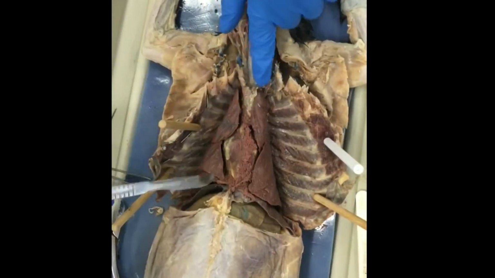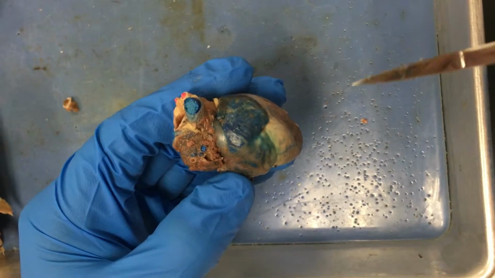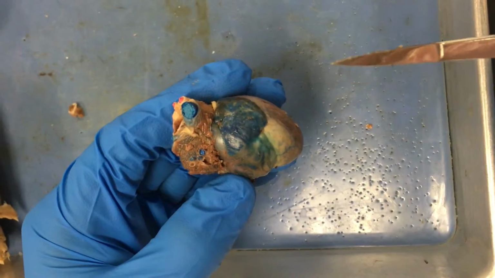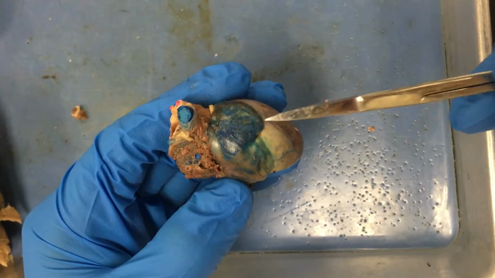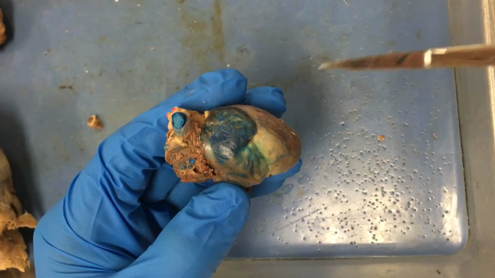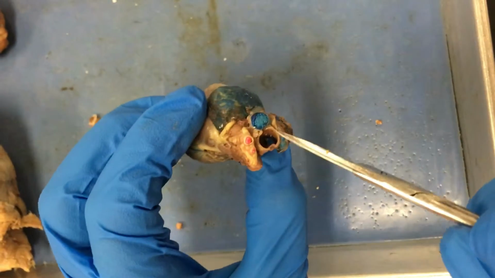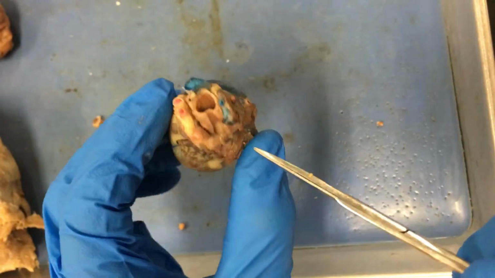We will be moving on to the circulatory system, which is the heart. So right here we have the heart. The right side of the heart maintains pulmonary circulation to the lungs, and the left side pumps blood to the extremities of the body. Here on the heart, we have the aorta, right up here on top.